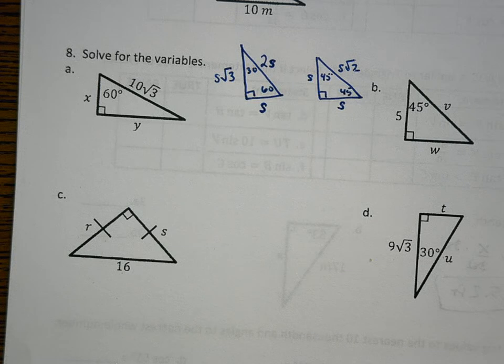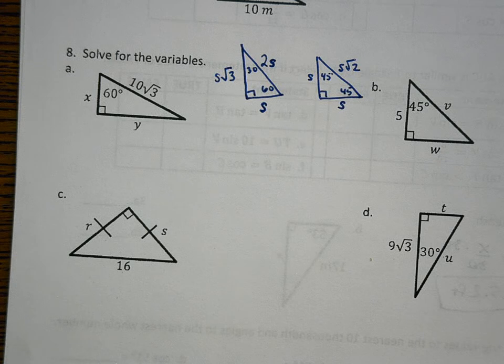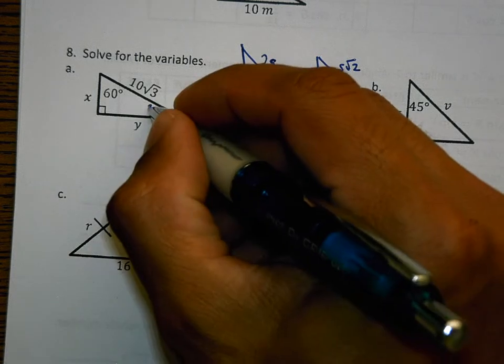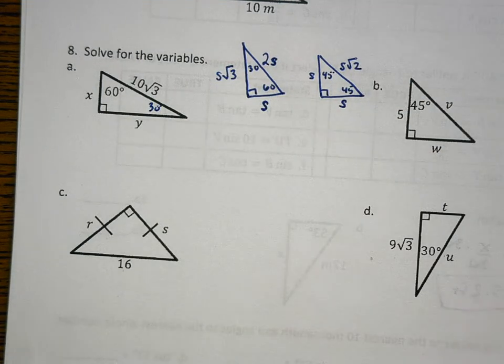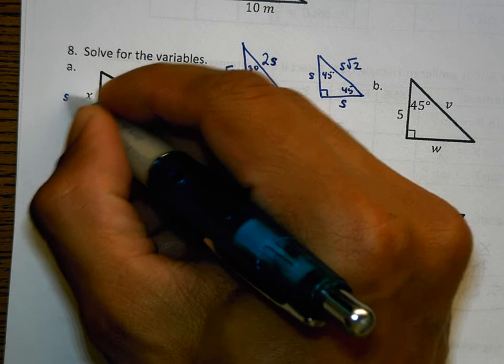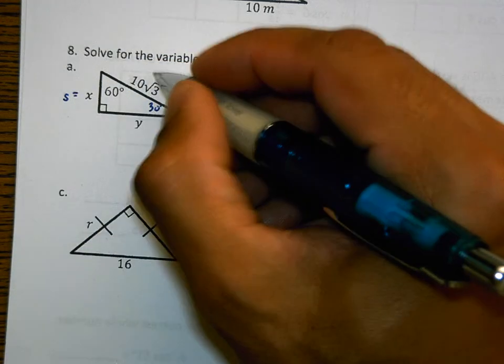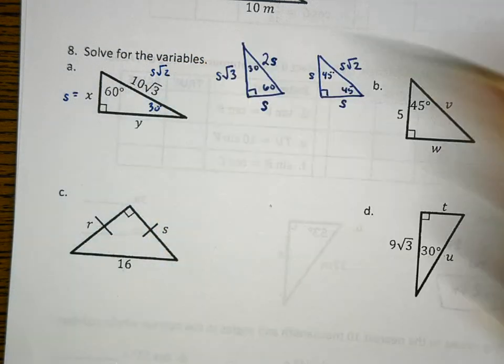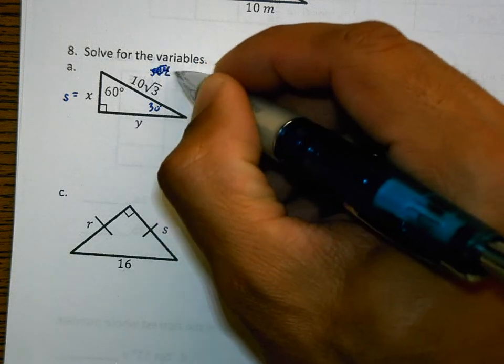And so we can apply that to figure out any of these problems. I'm going to do 8A as my example. First thing I do is I go, okay, I have a 30, 60, 90. Across from the 30 is my S side. Across from the 90 is my S root 2. I'm sorry, not S root 2, it's 2S.